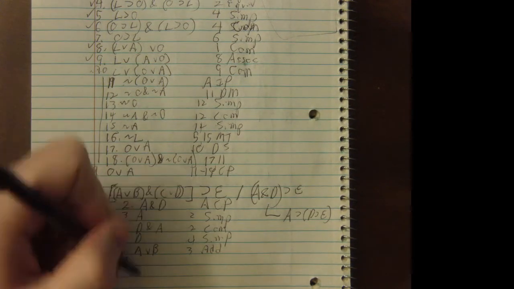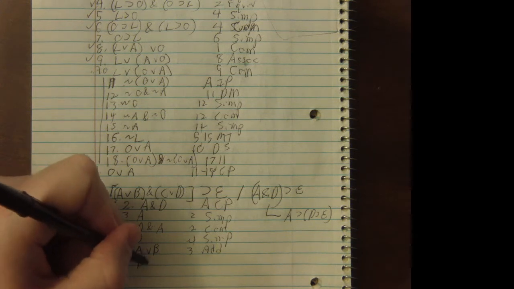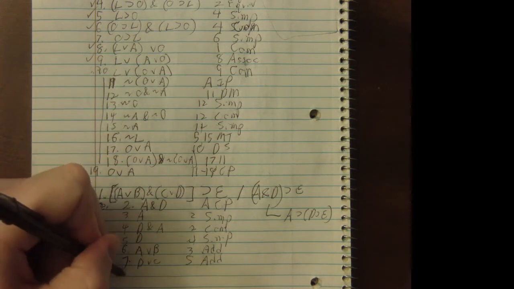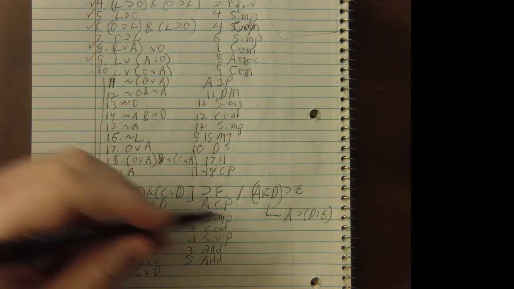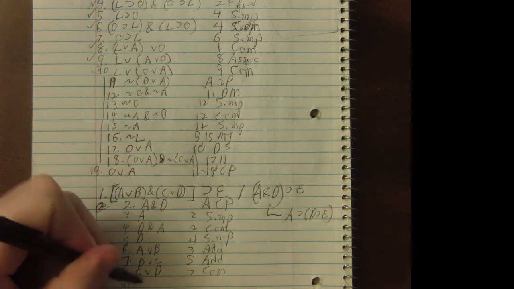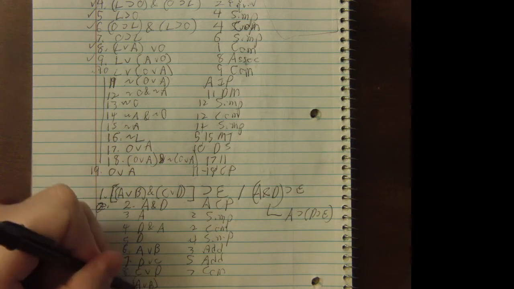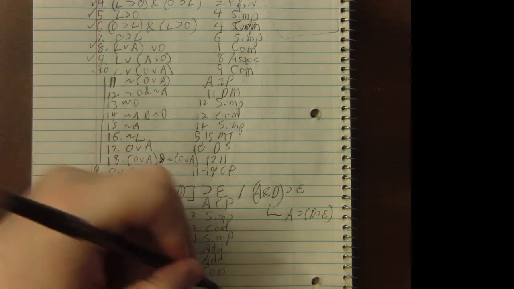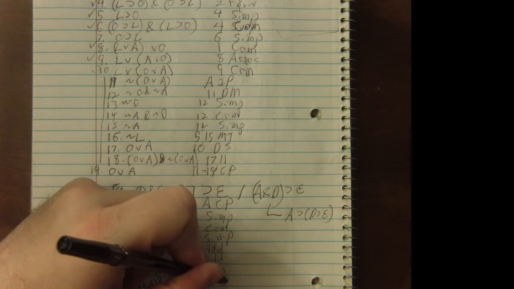And then D or C, which is line 5 addition, which gives us C or D. Line 7 com, which gives us A or B and C or D, using lines 6 and 8 conjunction.